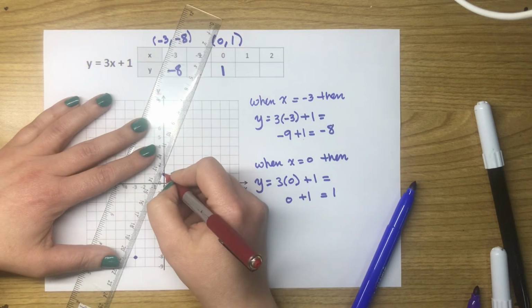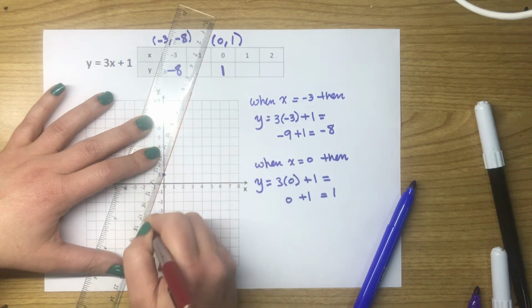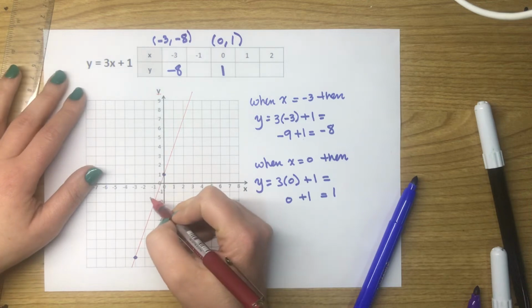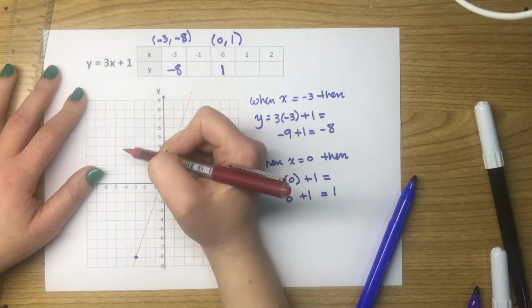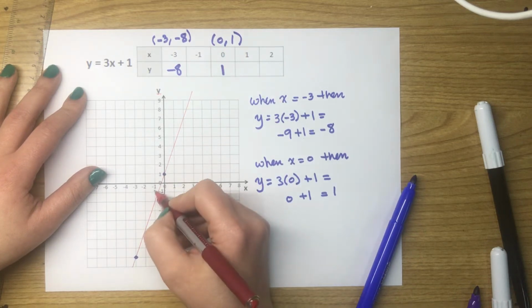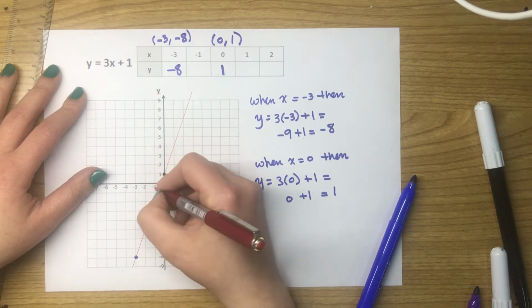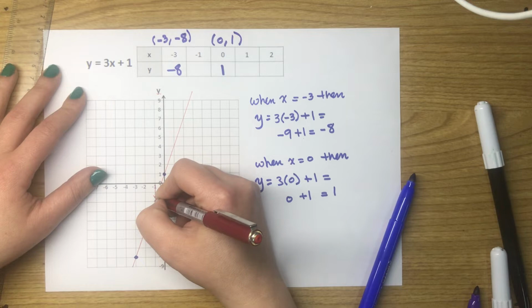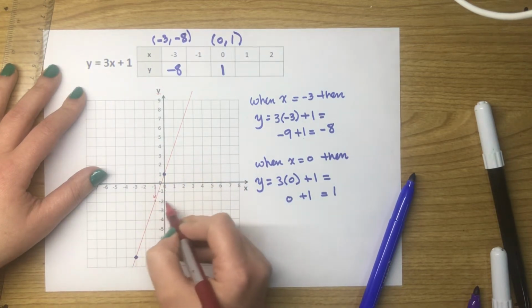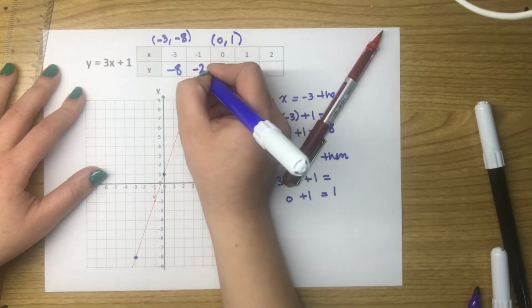Be precise and be accurate by drawing the line. Now, using this line, you can find the y coordinates, such as when x equals -1. Here is x equals -1. Go directly to the line. It touches the line right here on this point. That means the coordinate of y equals -2.